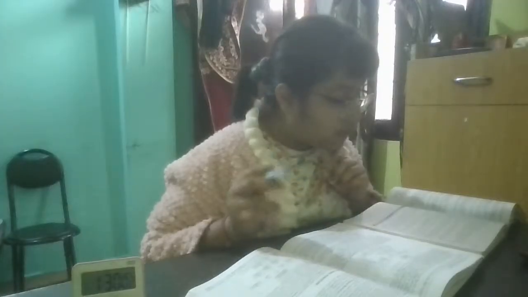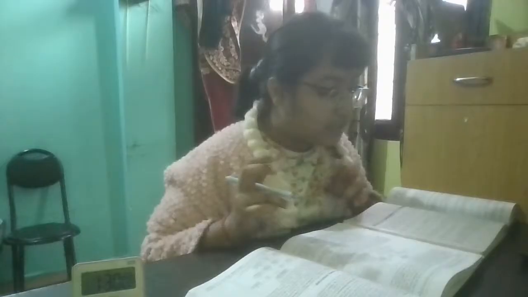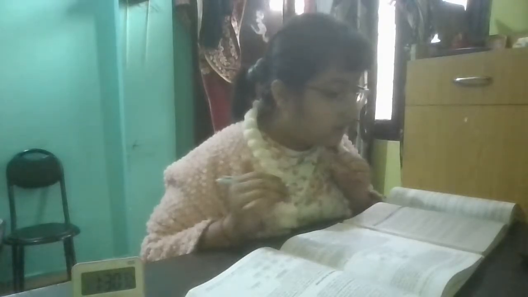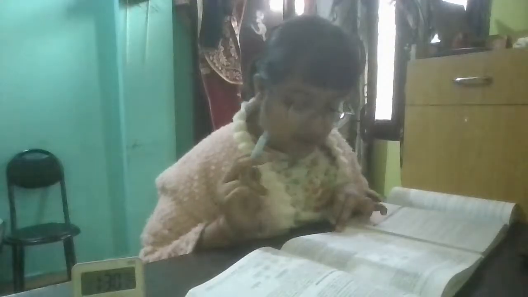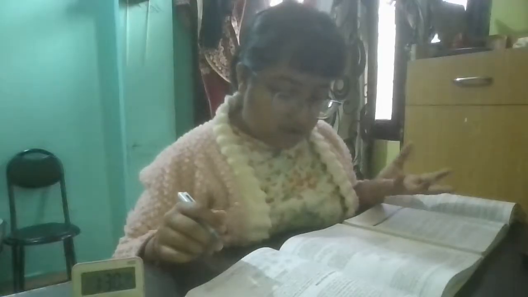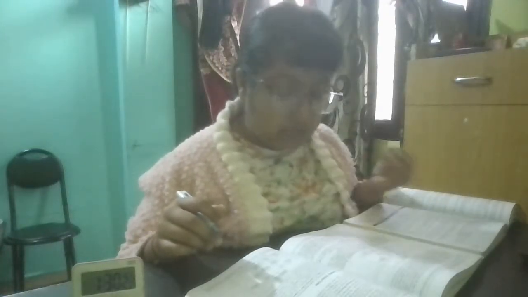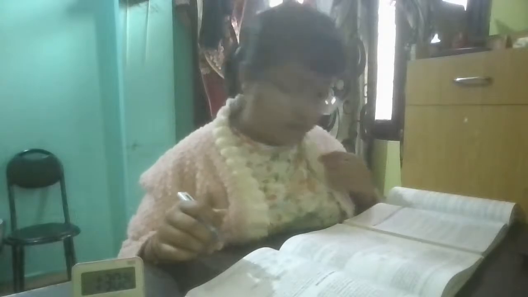This provides a base for measuring performance and helps in fixing responsibility in case of poor performance, so that appropriate remedial action can be taken. And this also provides a proper basis for performance appraisal as well.